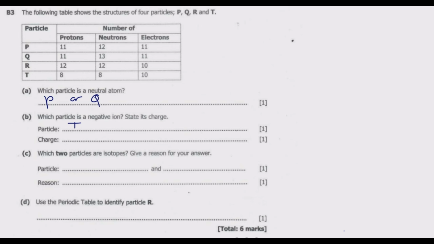We have a positive 8, then a minus 10. We are going to end up with minus 2. So for the charge, you write the magnitude, which is 2, then the charge follows. So it's basically 2 negative. So 2 negative is the charge.